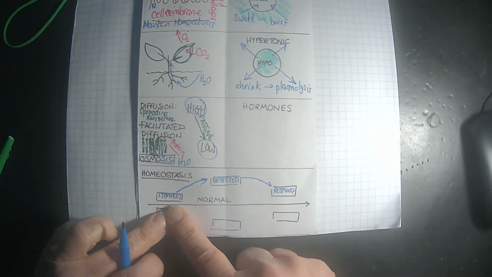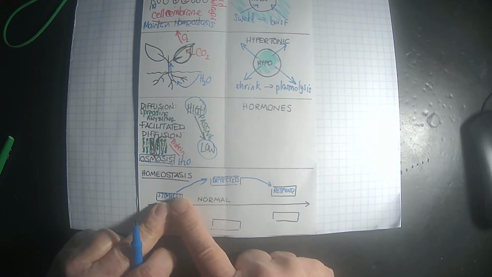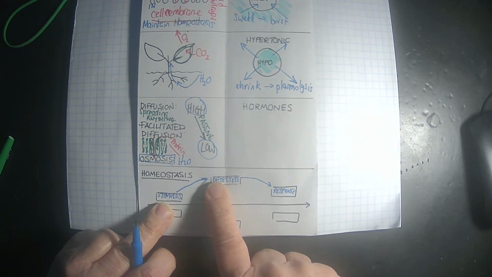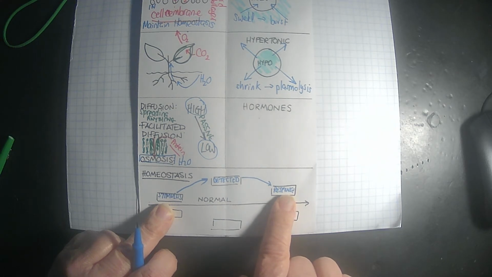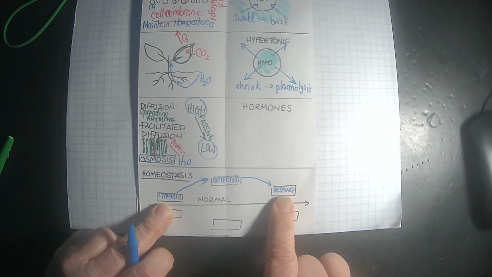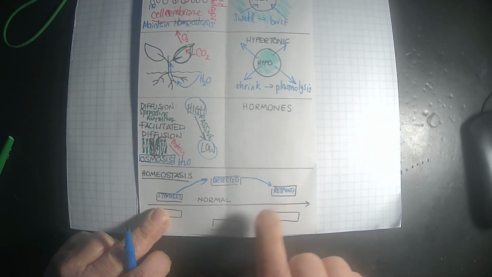Okay. If the stimulus was you're working out on a really hot day, right? The stimulus would be an increase in your body temperature. That would be detected by the hypothalamus, which would have a response, which would be to make you sweat. Okay, that would be stimulus, detection, response.